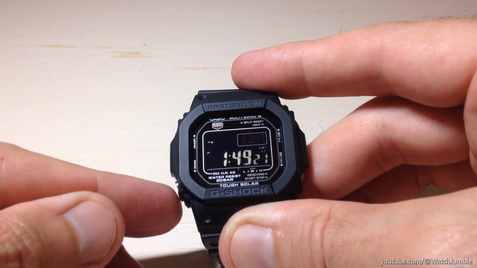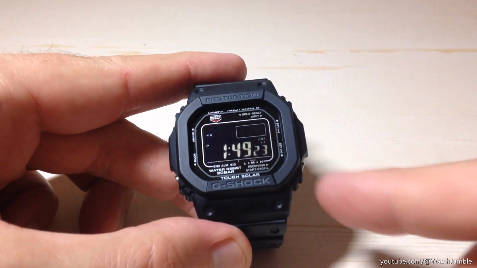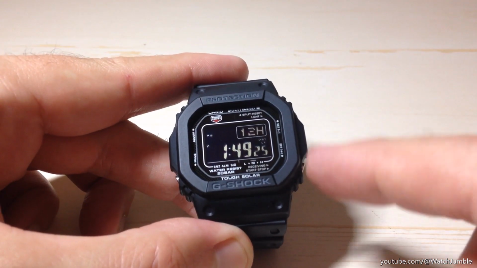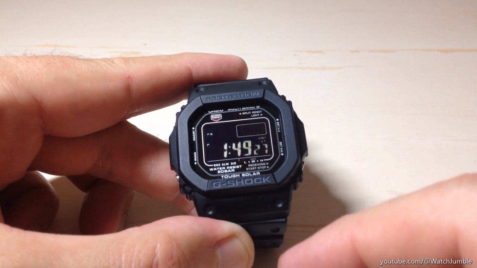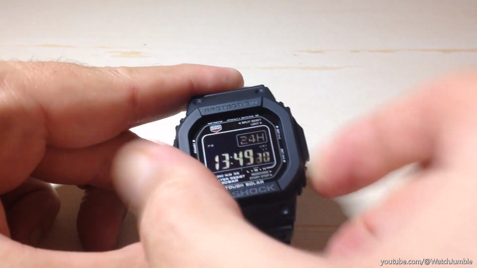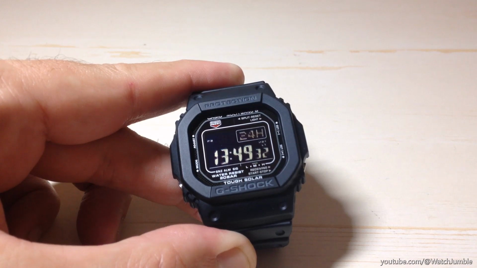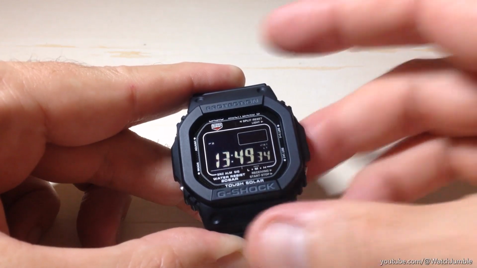Press it another time. It's going to take you to your time format. Now you've got the option of pressing the bottom right button to adjust your time format. Mine is in 12-hour format. If I press the bottom right button, I can switch that to 24-hour format. Set it the way you want.